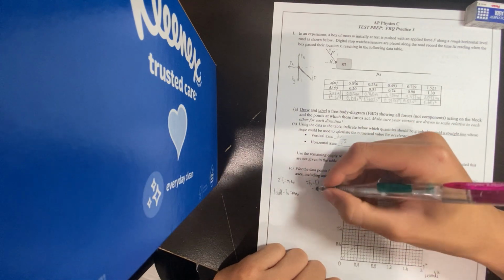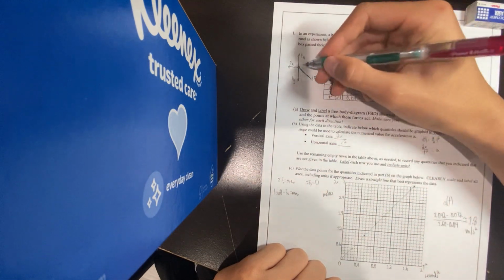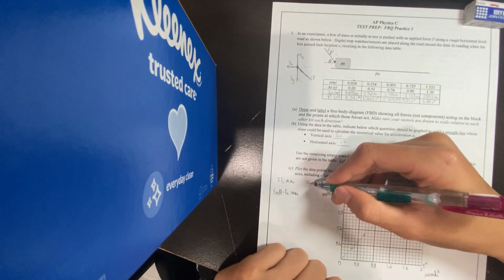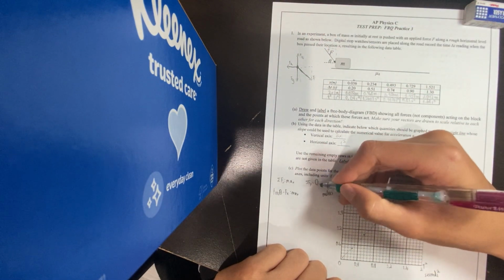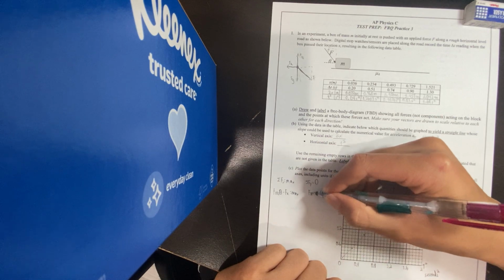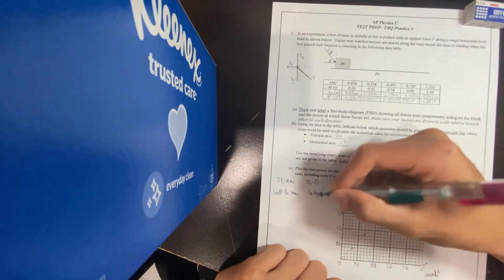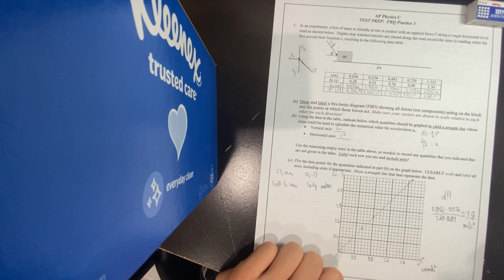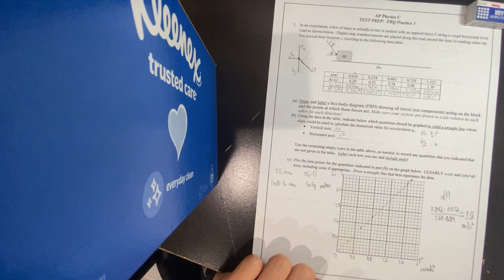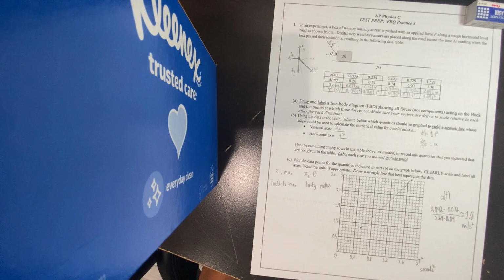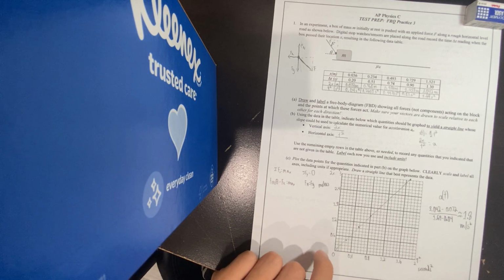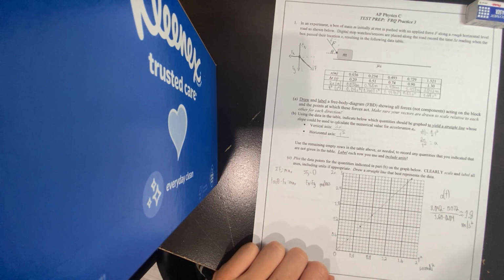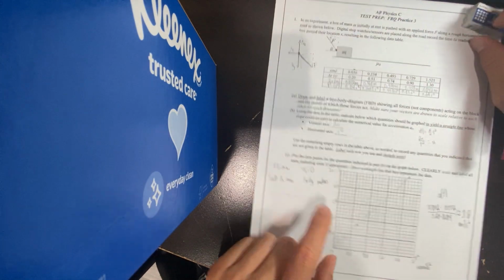In the y direction, we're going to have F_N equal to F_G. So the two forces are F_N minus F_G equals 0. Oh, I forgot about the applied force for the y direction.